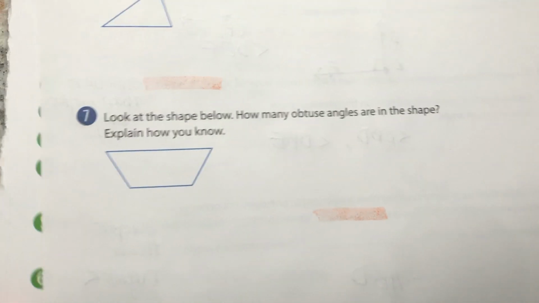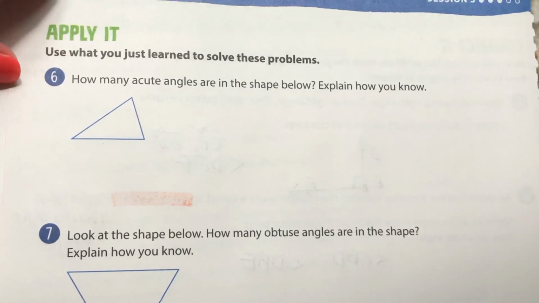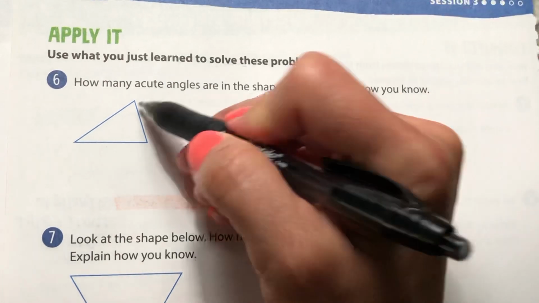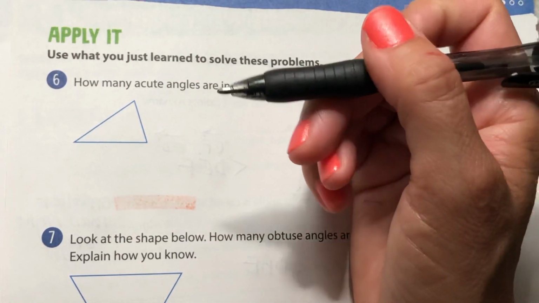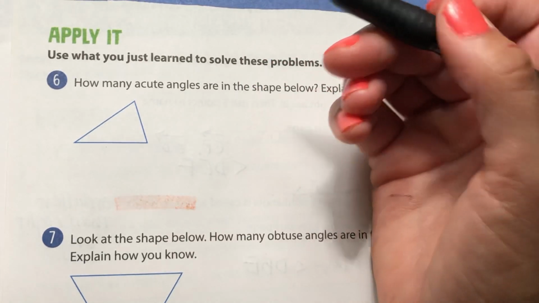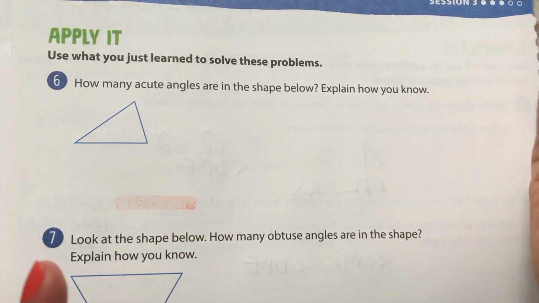All right, so let's turn to page 658. This one says, how many acute angles are in the shape below? And explain how you know. Well, just by looking at it, I don't see any of the squares at any of the angles, so I know that there are no right angles.